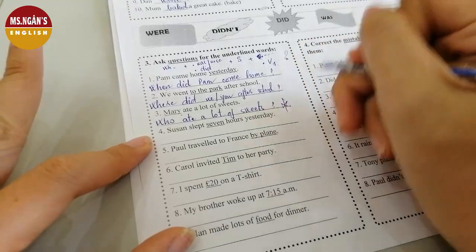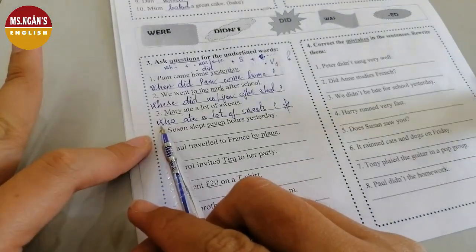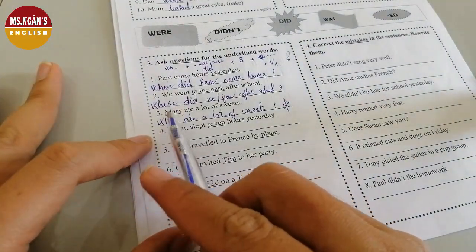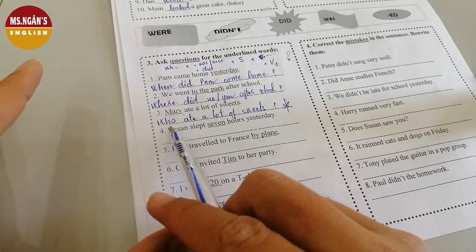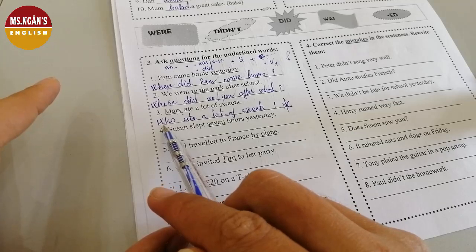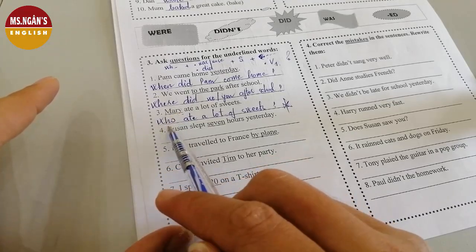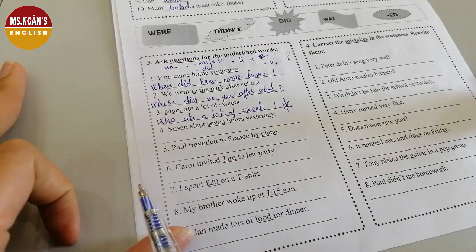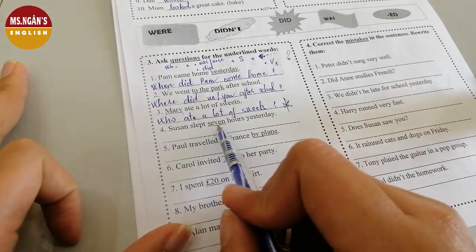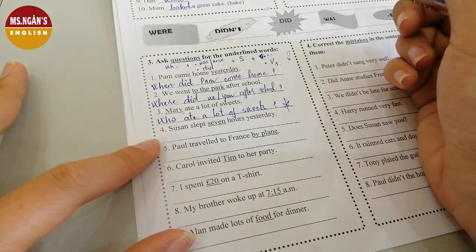This one is a special one. You are asking about a person which is the subject in a sentence. So you just need to replace this with who, and then you keep the whole rest. Yes. Alright, now next one. Number 7.